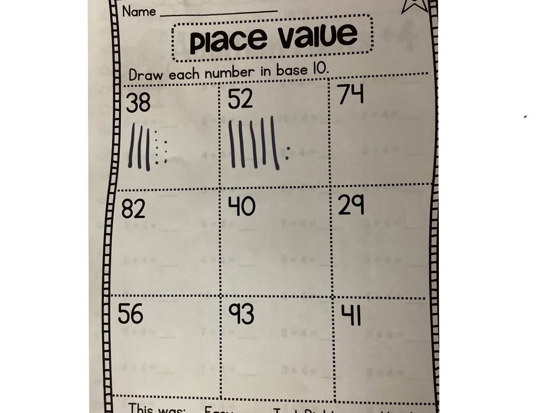Okay, so let's look at the next number, 74. Let's draw 74. How many tens? 7. 1, 2, 3, 4, 5, 6, 7. And then I'm only going to need to do 4 ones. 1, 2, 3, 4. Just like that.